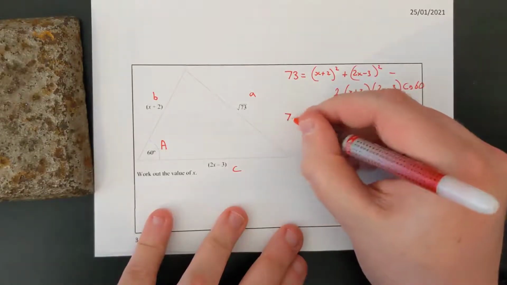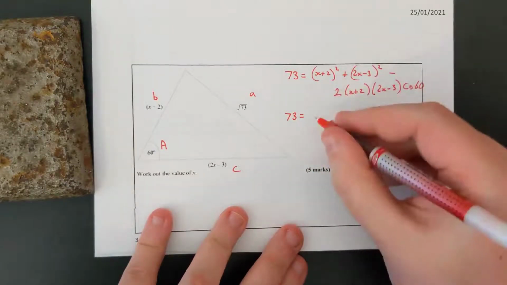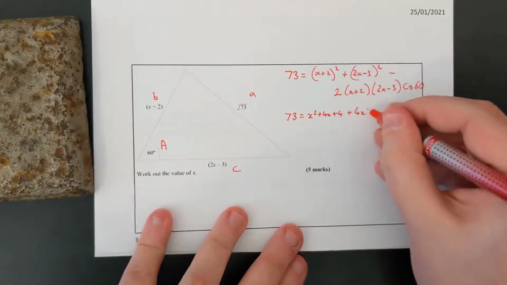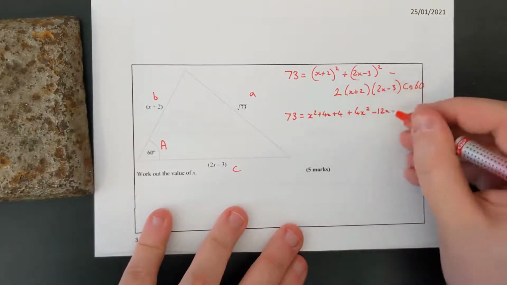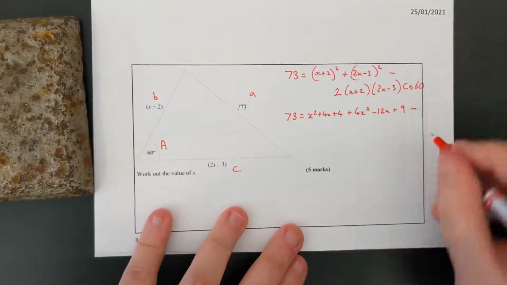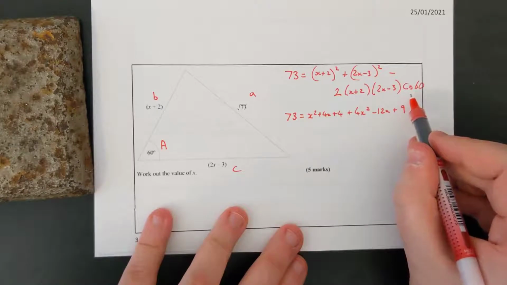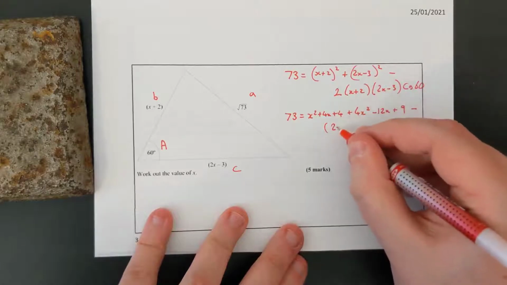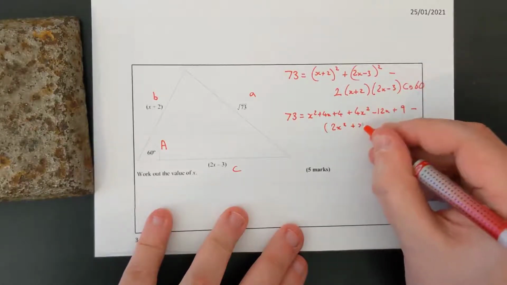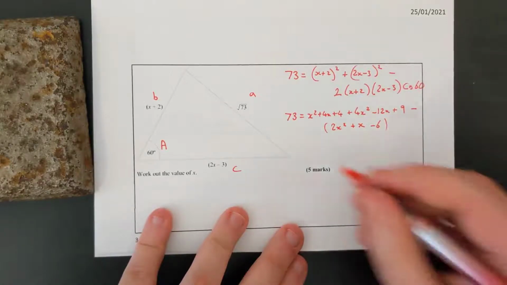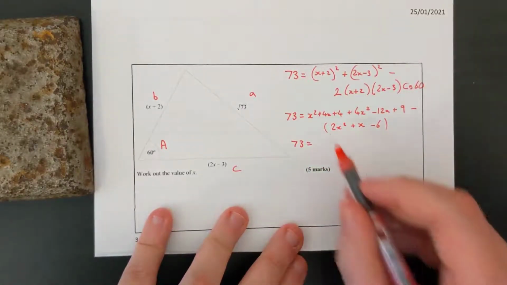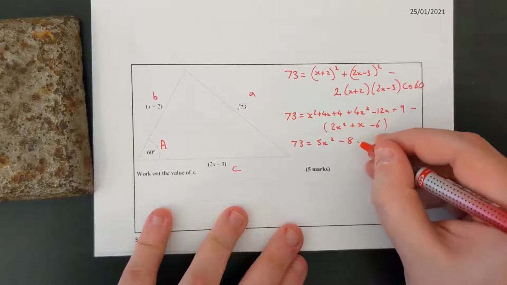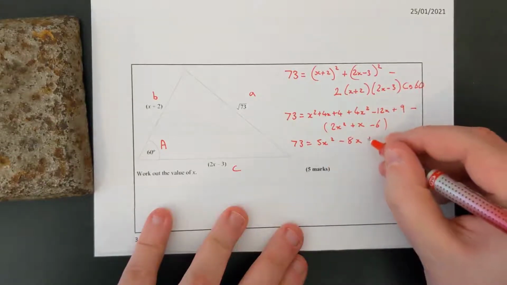It's a half. So 73 is equal to, I'm going to expand these brackets out, x squared plus 4x plus 4, plus, and then 4x squared subtract 12x plus 9, and then I've got my 2 times cosine 60. 2 times a half is 1. So I've just now got, I'm subtracting these two brackets multiplied together. 2x squared plus 4x subtract 3x is plus x, subtract 6. So 73 is equal to, I'm going to group these things together. X squared and 4x squared is 5x squared. 4x and minus 12x is subtract 8x. And plus 4 plus 9 is plus 13.